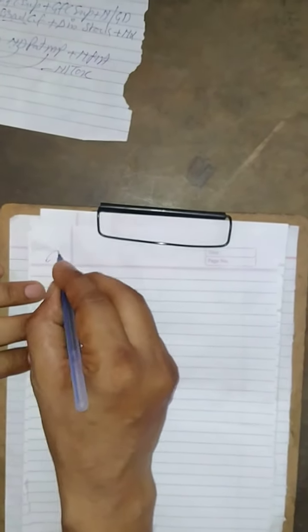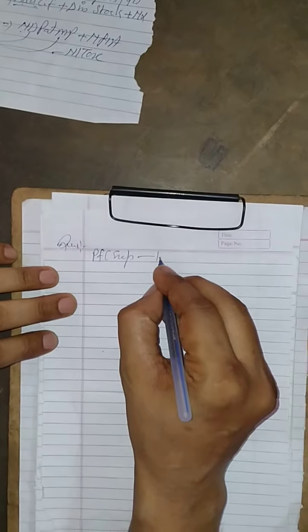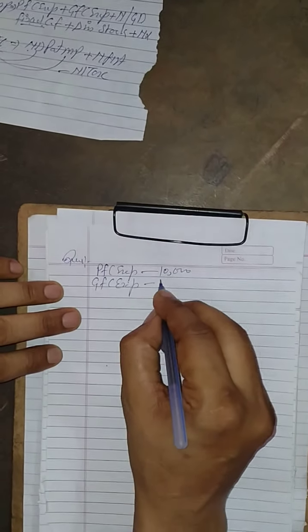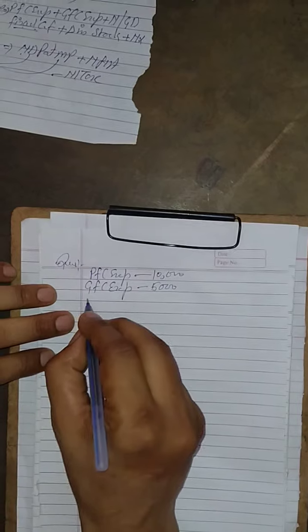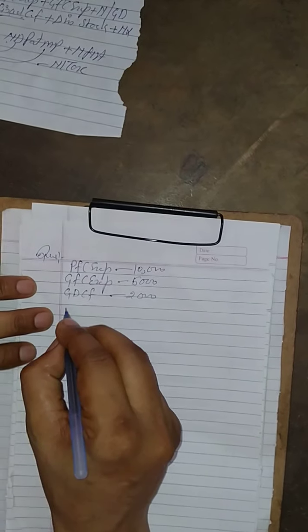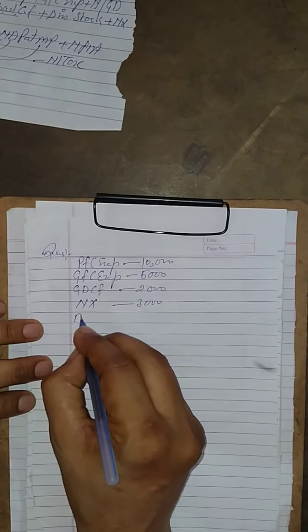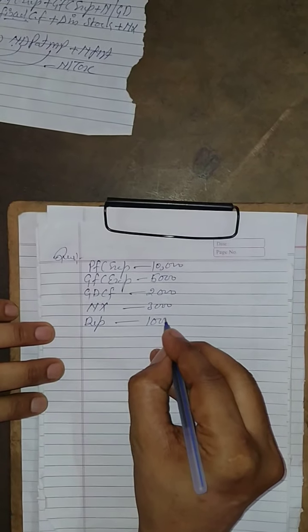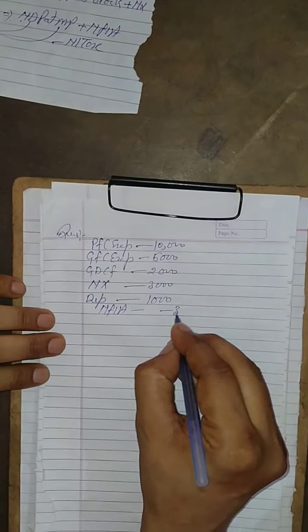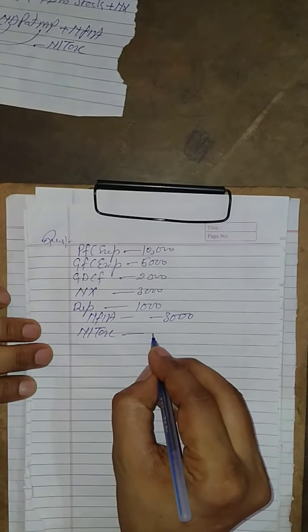For example, in the question is given: private final consumption expenditure 10,000, government final consumption expenditure 5,000, gross domestic capital formation 2,000, net export 3,000, depreciation 1,000, NFIA minus 3,000, net indirect tax 500.